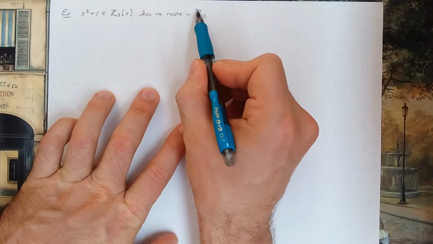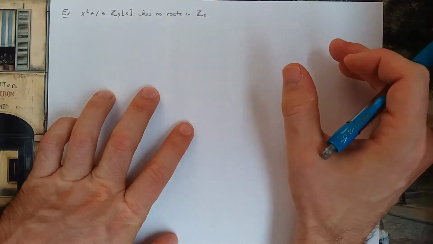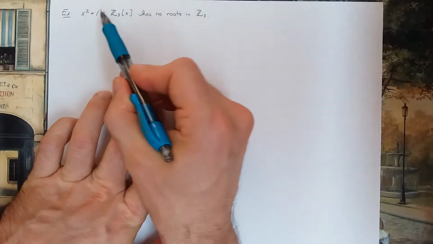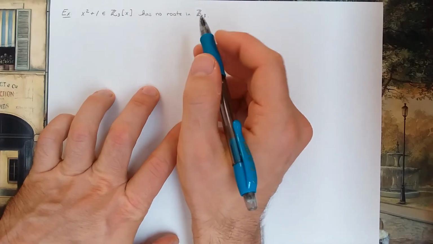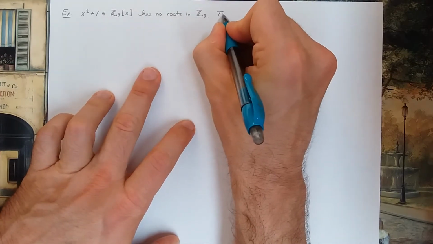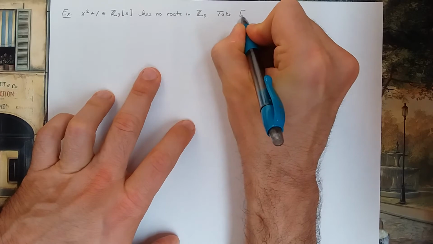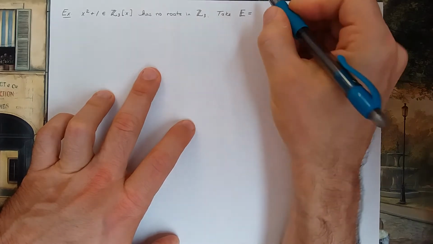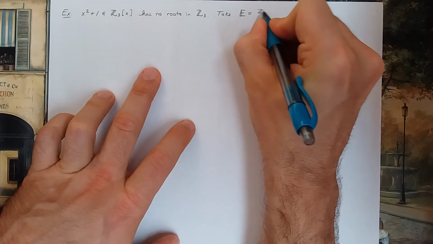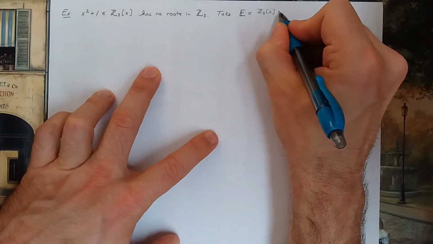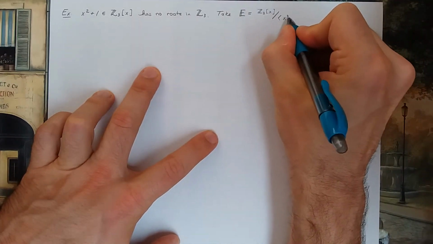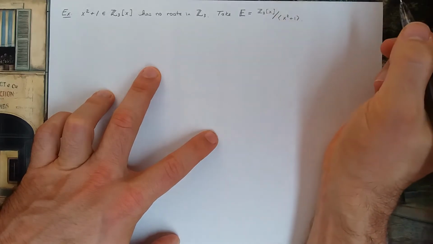So I want to enlarge Z3 to a bigger field, and that field should contain a root of x squared plus 1. So the thinking is take a new field E to be the ring of polynomials with coefficients in Z3 mod the polynomial x squared plus 1.